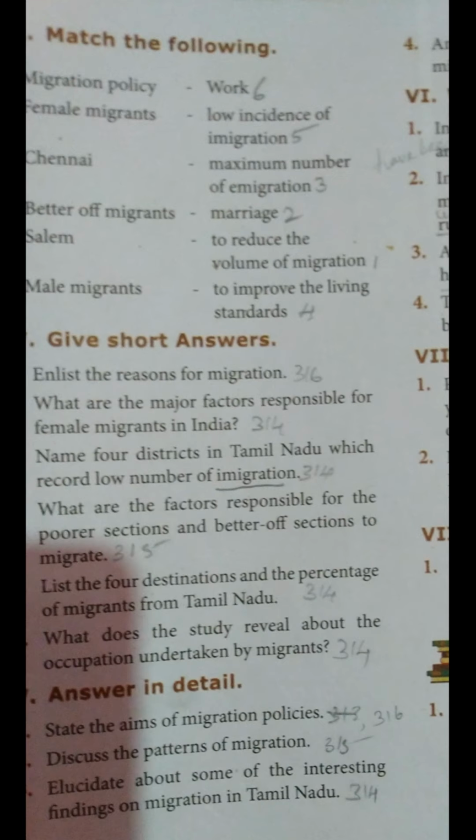It is page number 315. Under the heading factors underlying migration. That one picture is there around, isn't it? Work, employment, how many reasons for migration in India. That also you need.